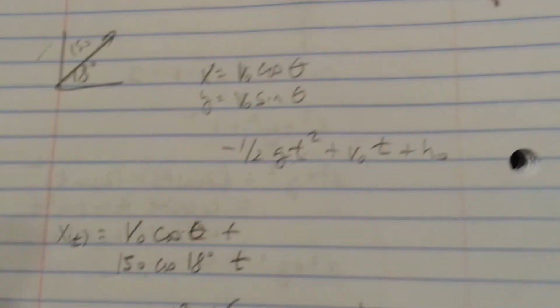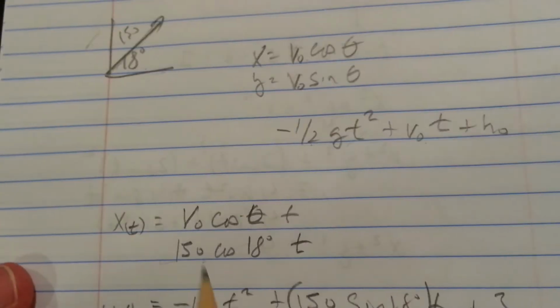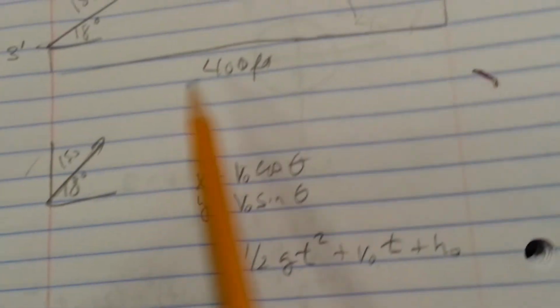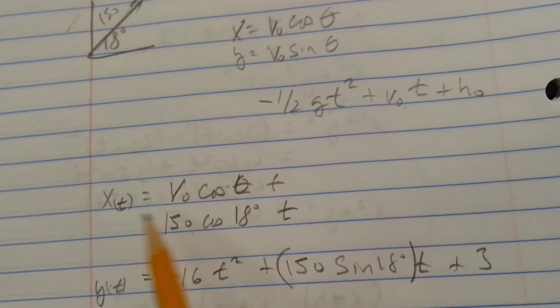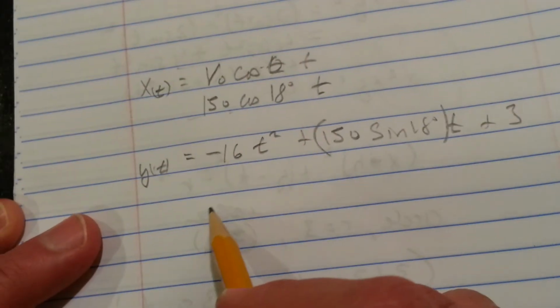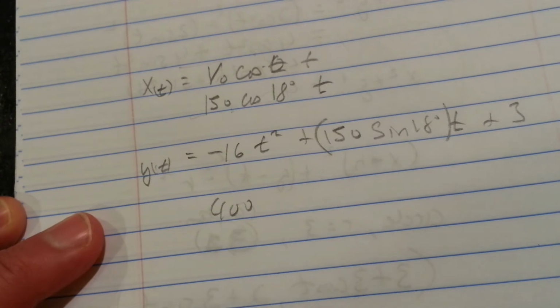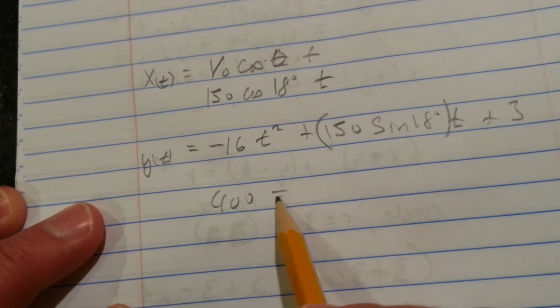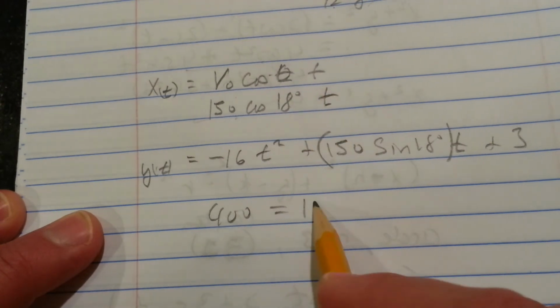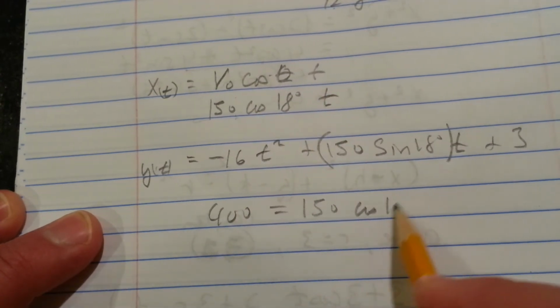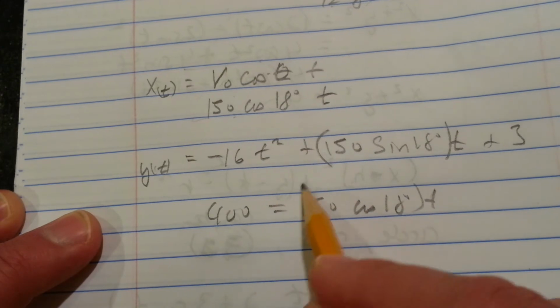So one thing you can do without using the calculator is, this is just for the horizontal distance. What I'll do first is set my horizontal distance to 400 feet, and that equals 150 cosine 18 degrees times time.